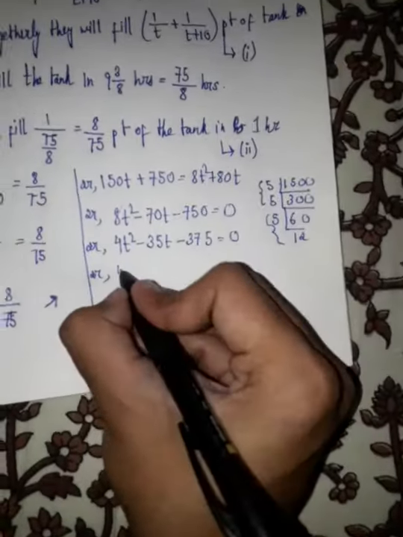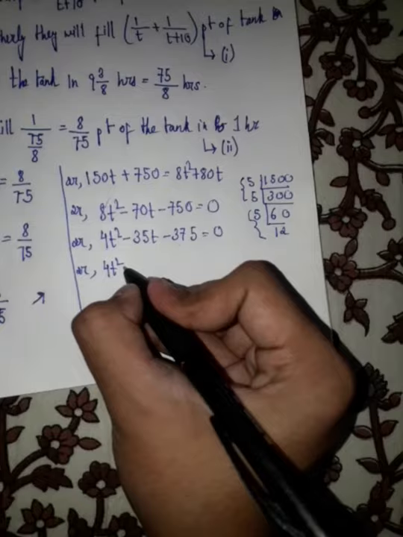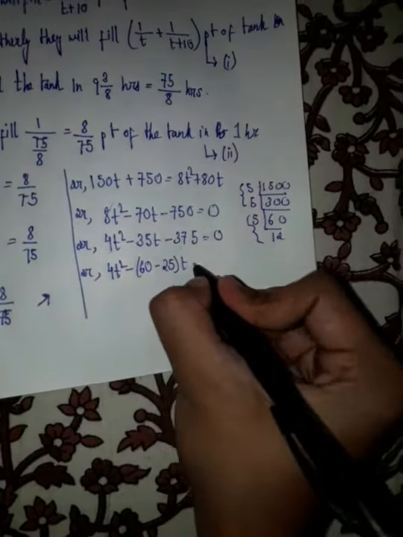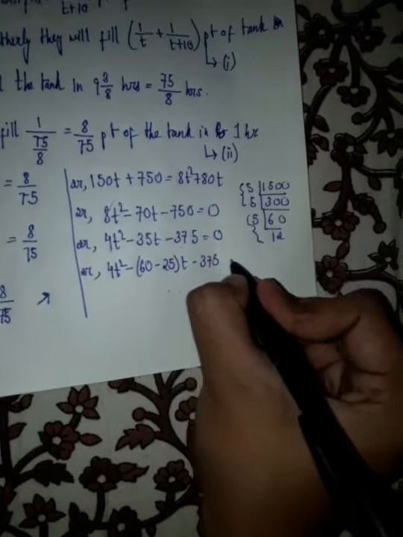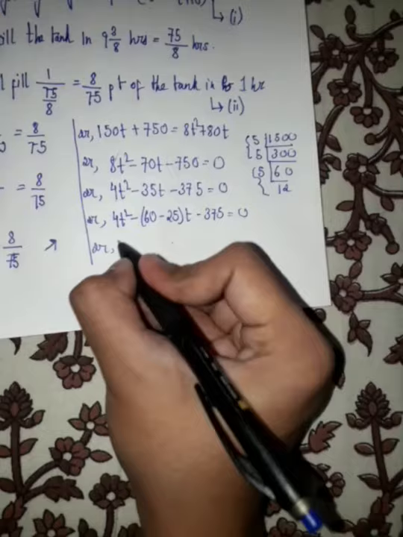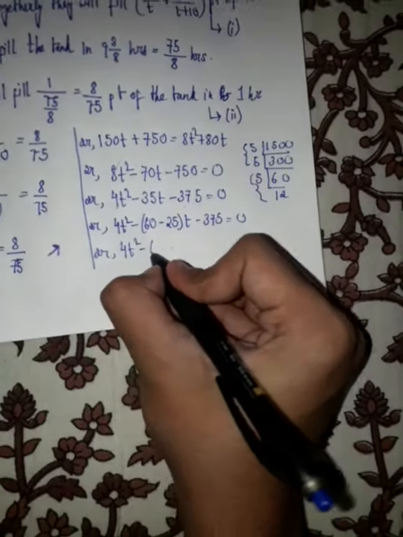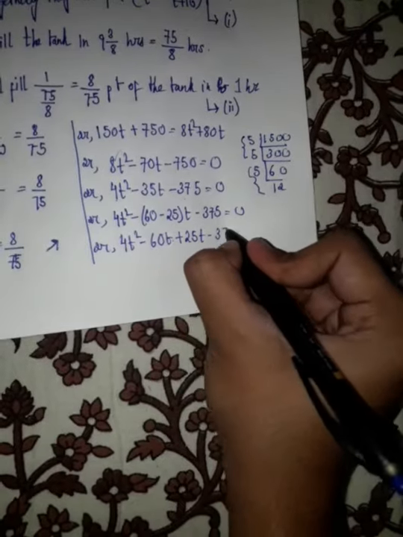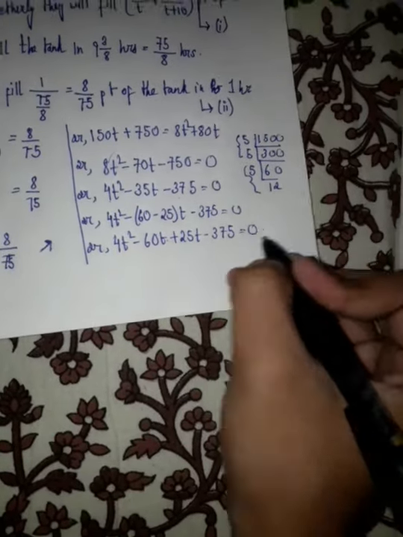So without wasting any time, we will be doing this. 60 minus 25, t minus 375 equals 0. Now we'll be taking common: 4t square minus 60t plus 25t minus 375 equals 0.